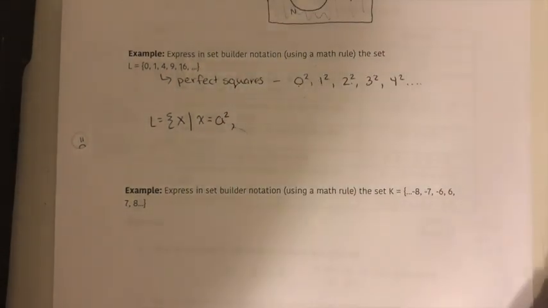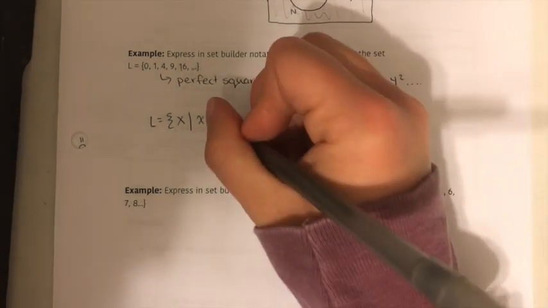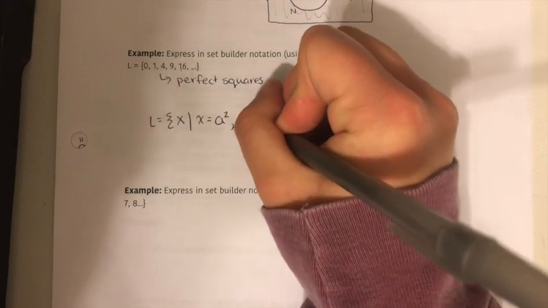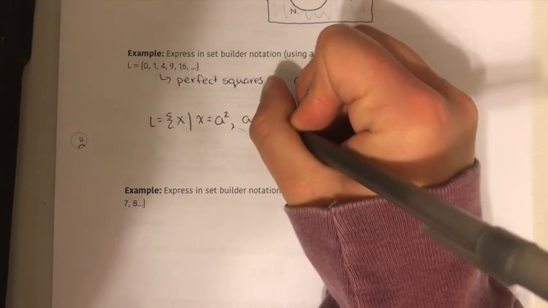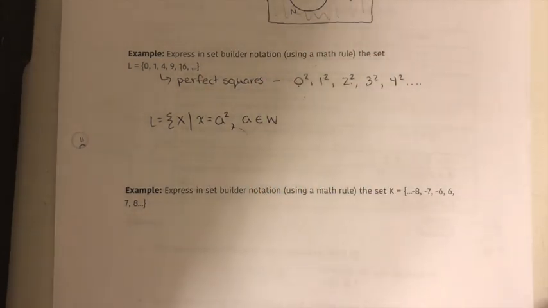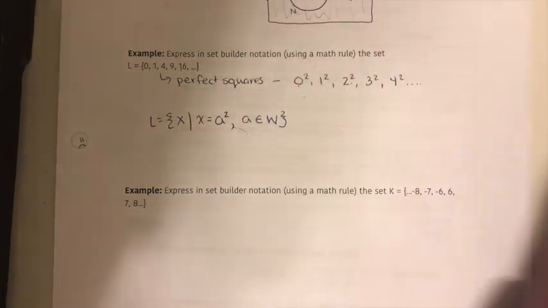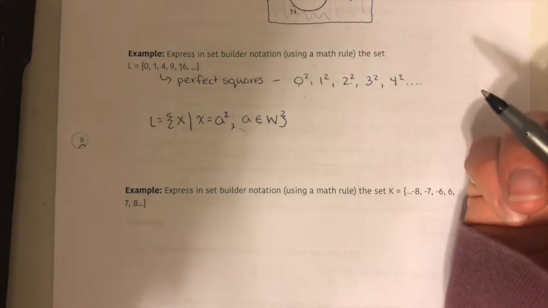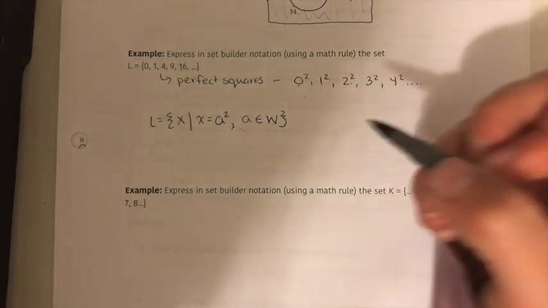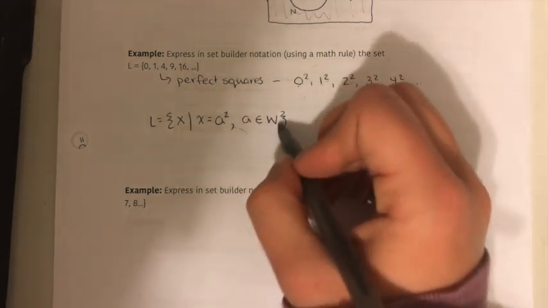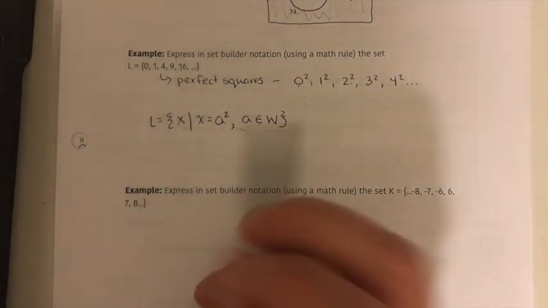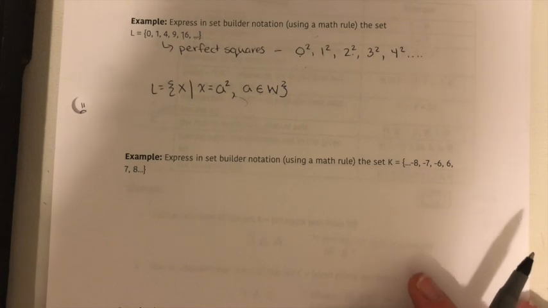Now we need to give this set a rule to make sure that A is a positive whole number. So we're going to say A is an element of the whole numbers. You could have also done A is an element of the integers, and A is greater than 0 or greater than or equal to 0. So there's a few different ways that you could write this, but there is a math rule of set builder notation for that set.